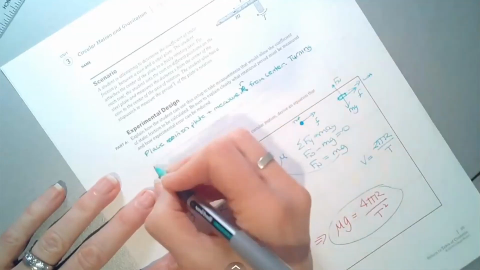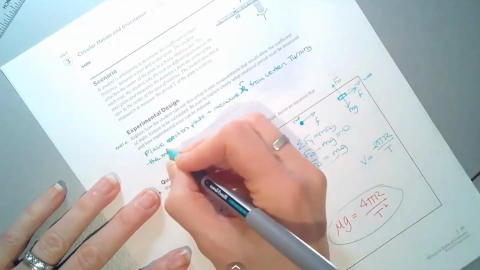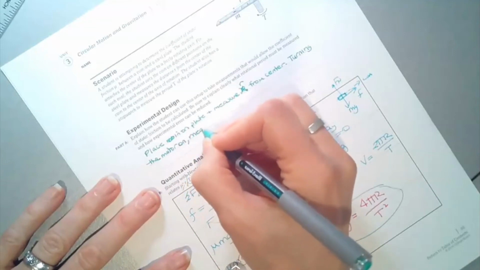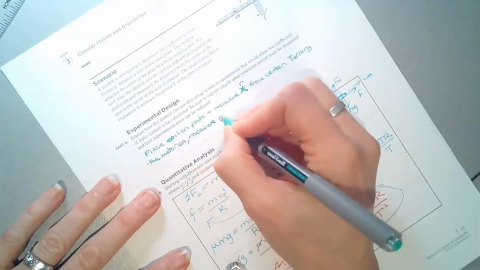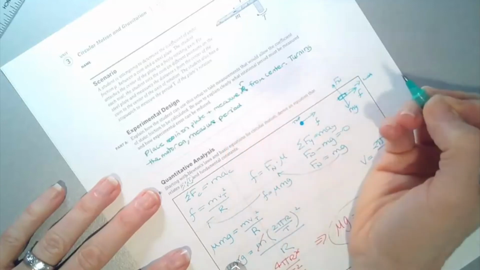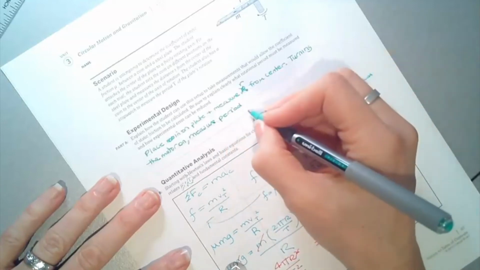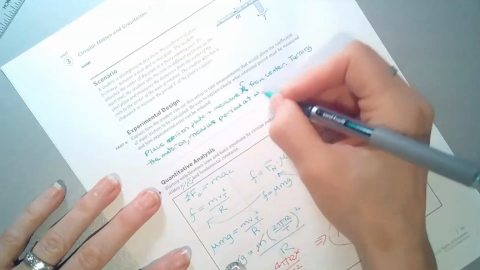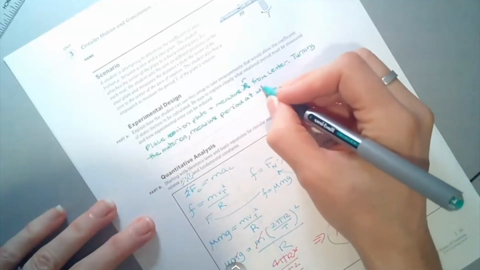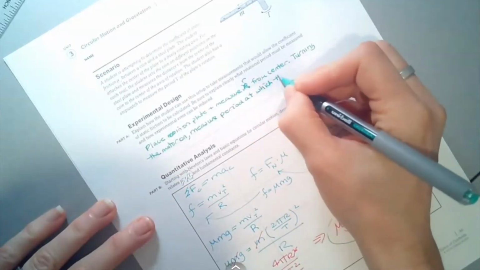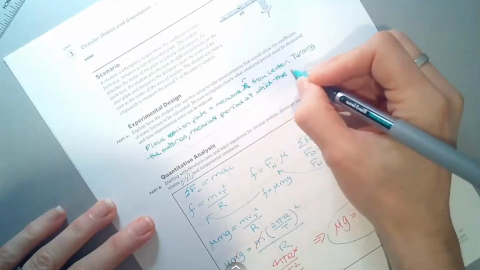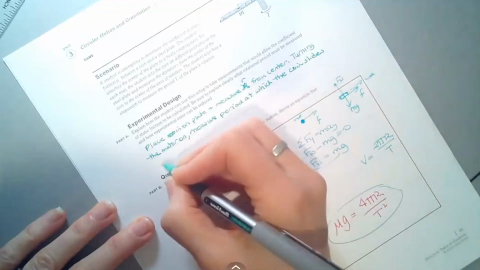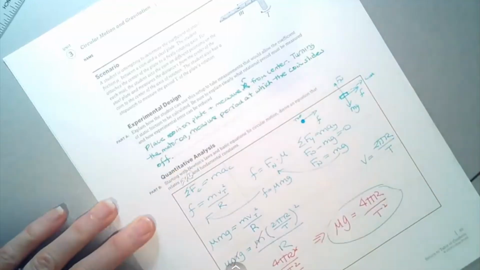Turn the motor on, measure the period at which the coin slides off.